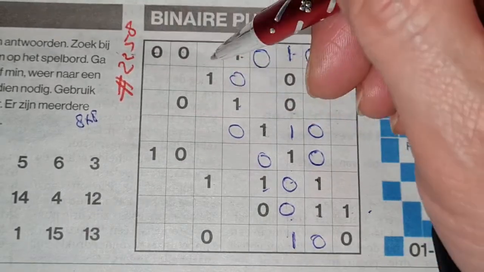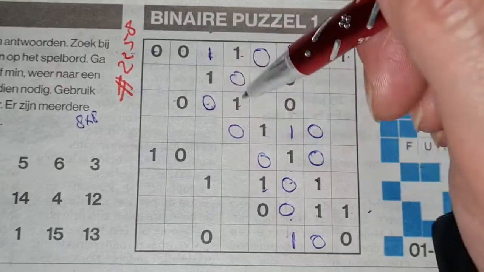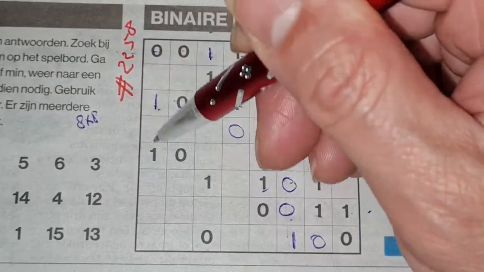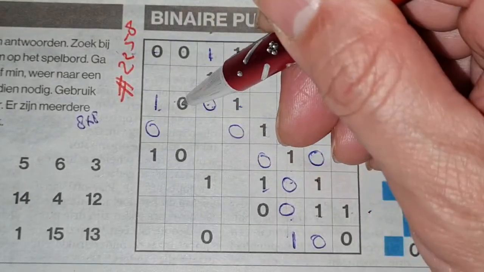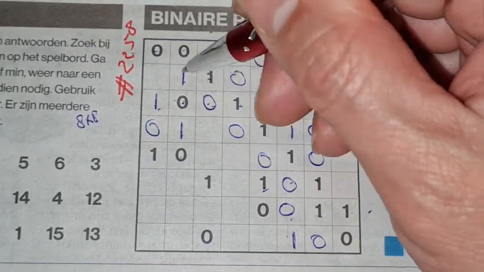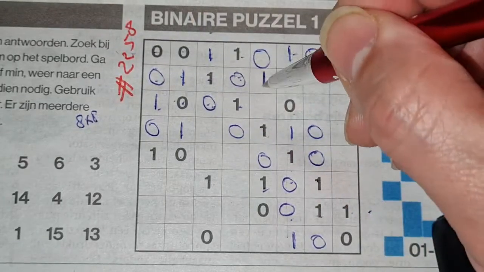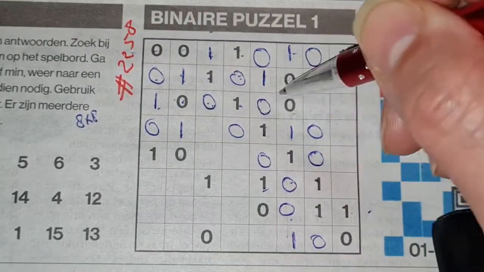Double 0, hand 1, then 1. Double 1, hand 0, then 0. Double 0, hand 1, then 1. Between 2 1's comes a 0. Between 2 0's comes a 1. Between 2 0's comes a 1. Double 1, hand 0, then 0. Between 2 0's comes a 1. Between 2 1's comes a 0.